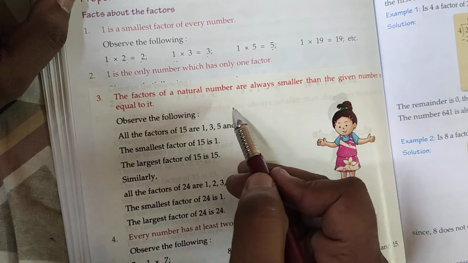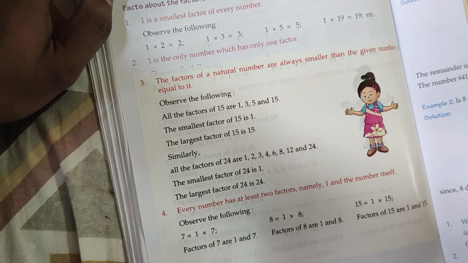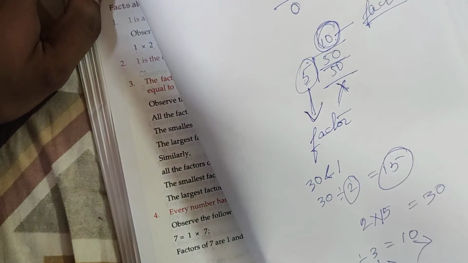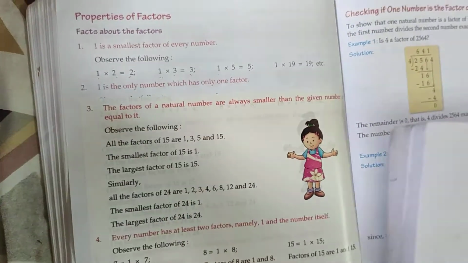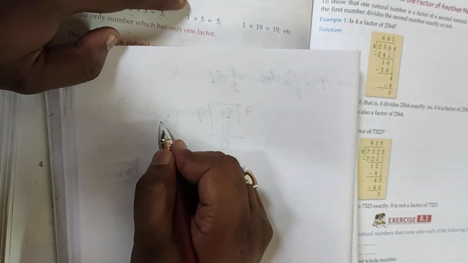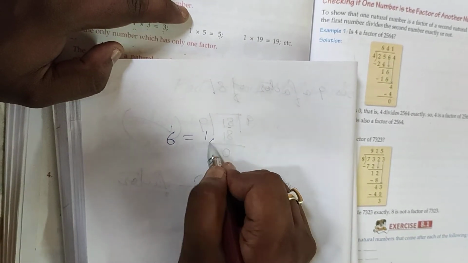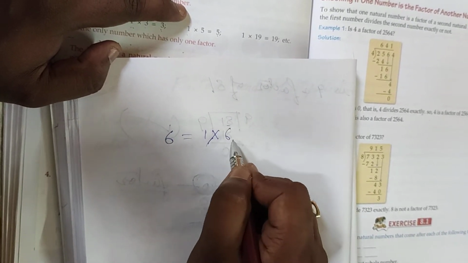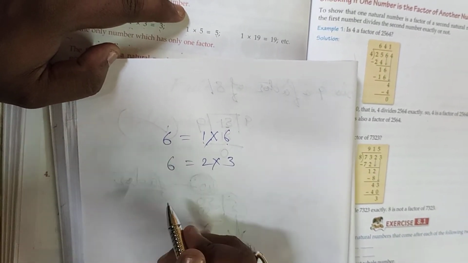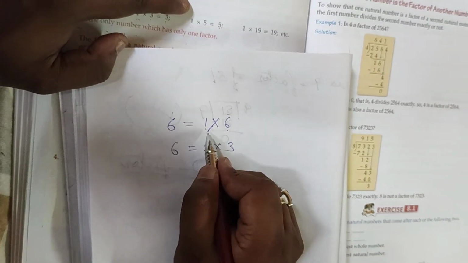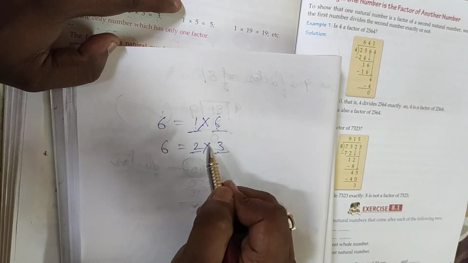Then comes the point: the factors of a natural number are always smaller than or equal to the given number. What is the meaning of that? Suppose I am finding the factors of 6. 1 is a factor of 6 because 1 into 6. So I got 1 and 6. Again, 2 into 3. Any other possibilities? No. So I can find 1, 2, 3 and 6. Are these numbers 1, 2, 3, 6 greater than 6?